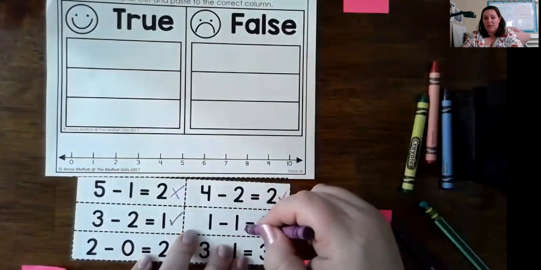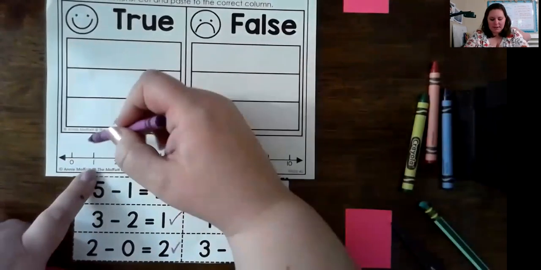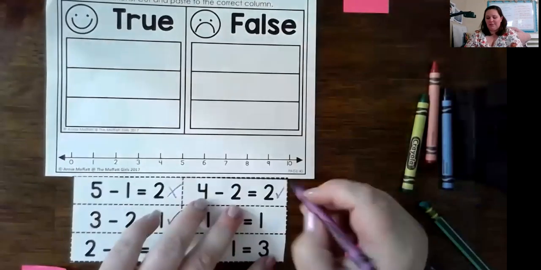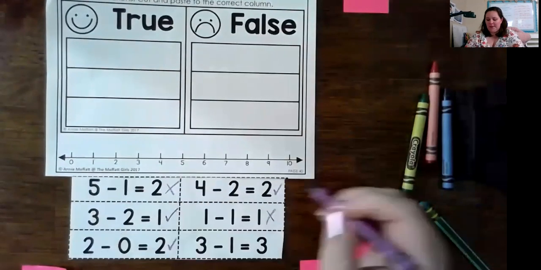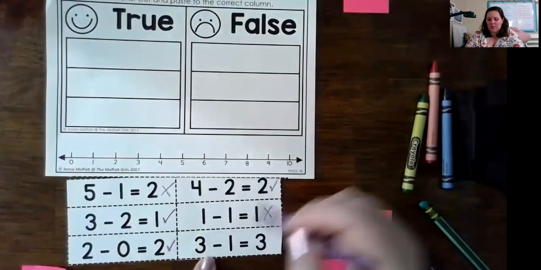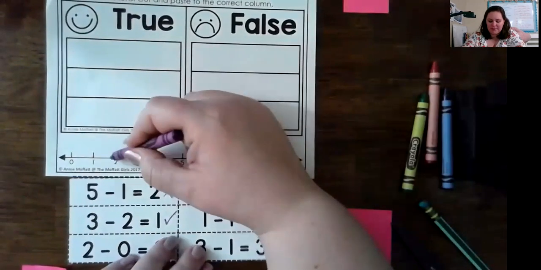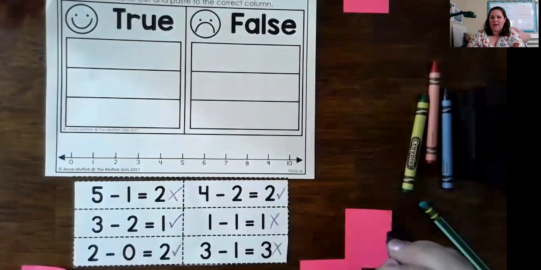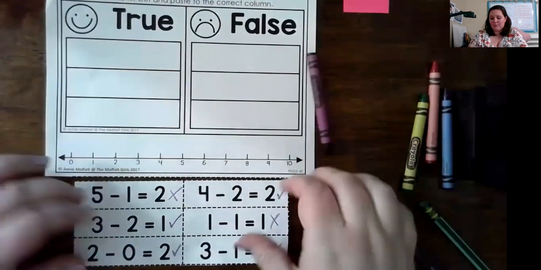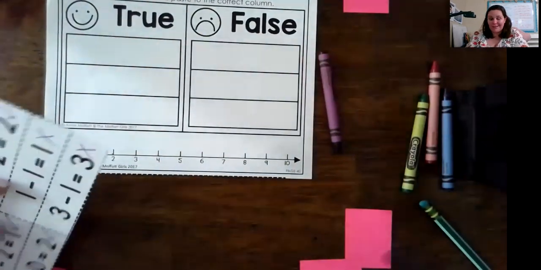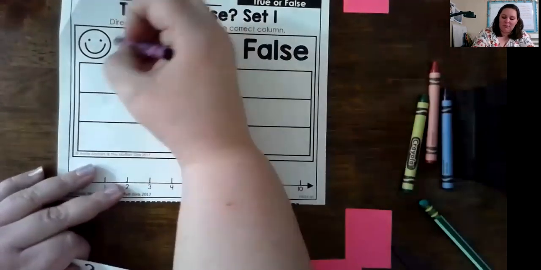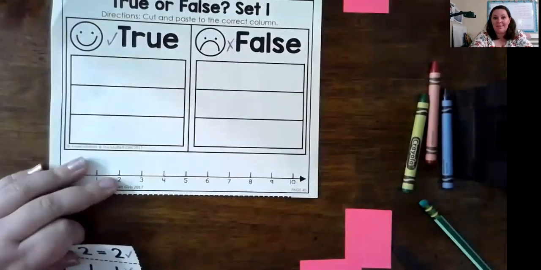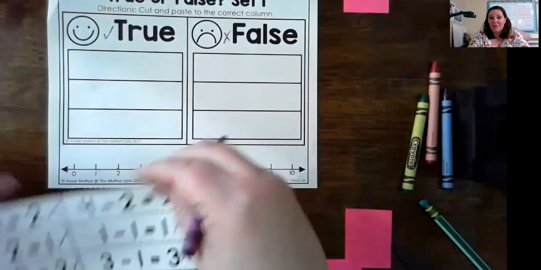1 minus 1 equals 1. Okay, so 1, count back 1. Oh, I land on 0. That's false. Okay, 3 minus 1 equals 3. 3 minus 1, I land on 2. That's false. Okay, now cut them apart, and the ones that you have a check mark go under there. The ones that have an X go under there, and you're done.